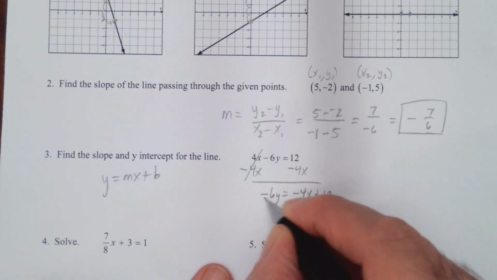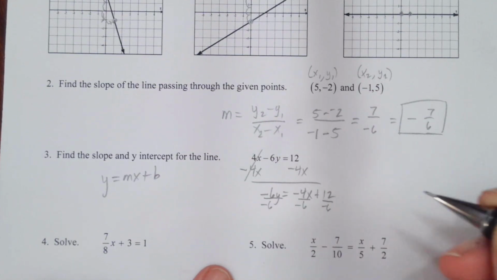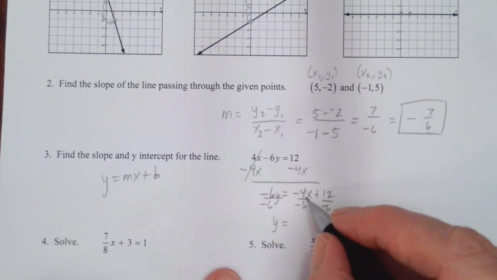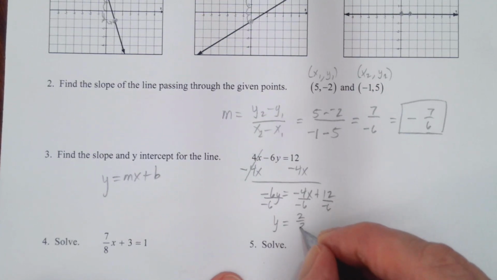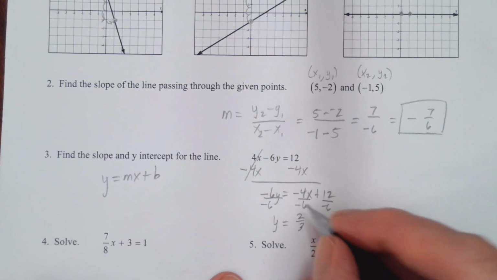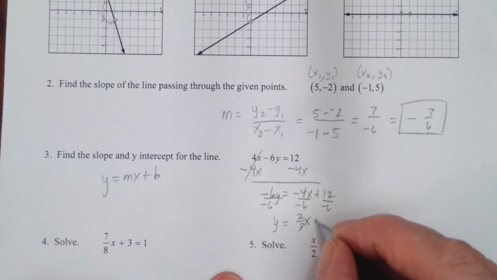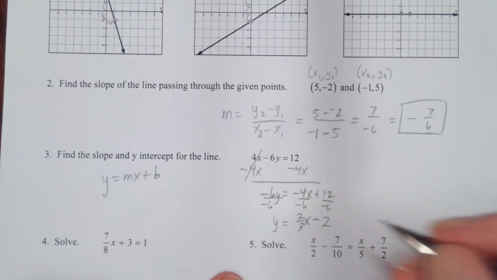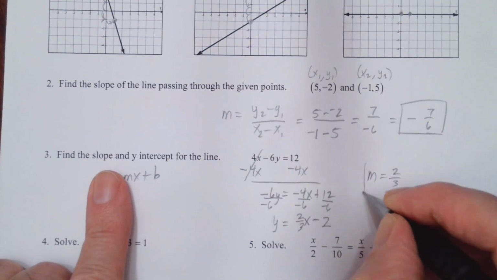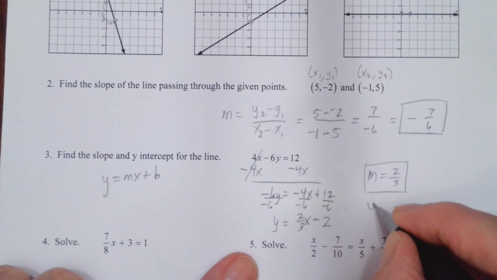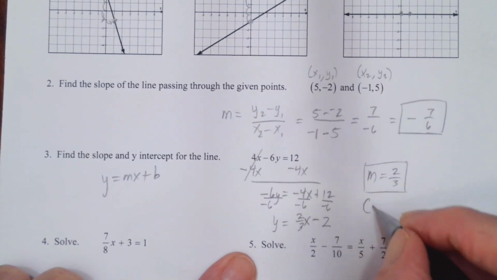I need to divide both sides by -6, so each term will get divided by -6. We get y equals, now -4 over -6 is a positive 2/3. Remember, a negative divided by a negative is a positive. And then 12 divided by -6 is -2. We'll just write that as -2. So remember, we're supposed to find the slope. It's 2/3. And the y-intercept is 0, -2.